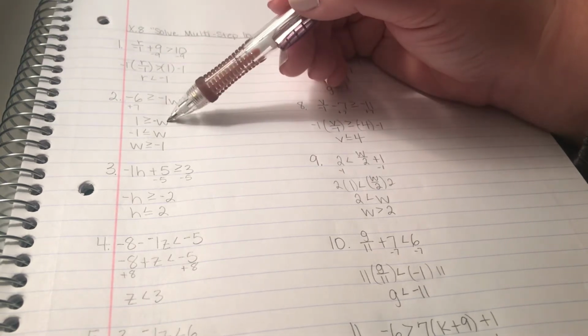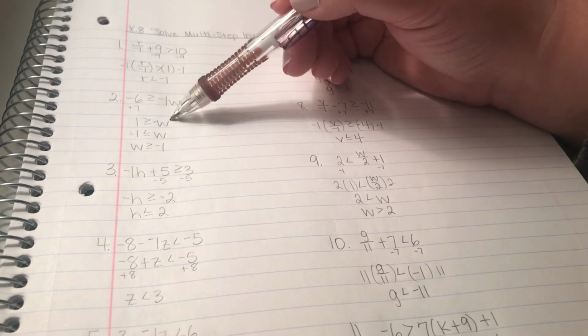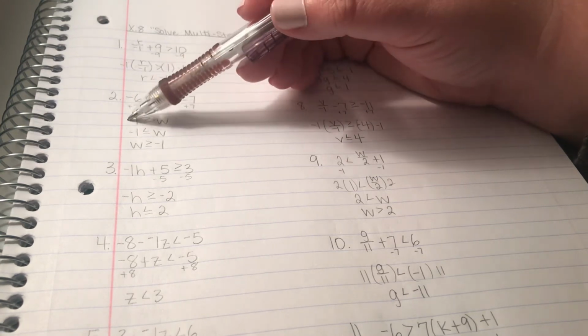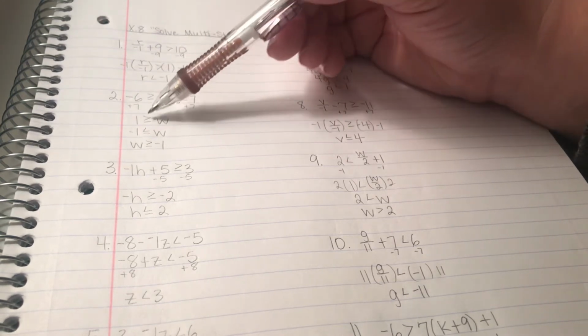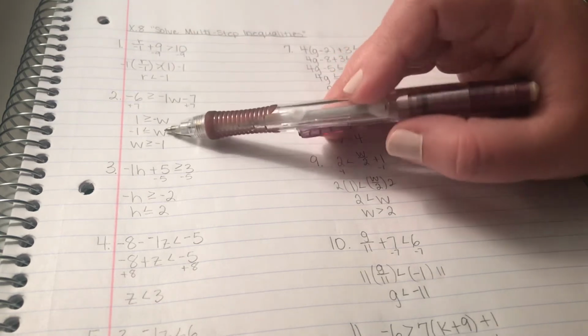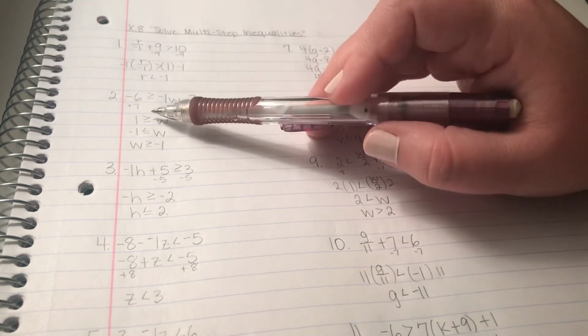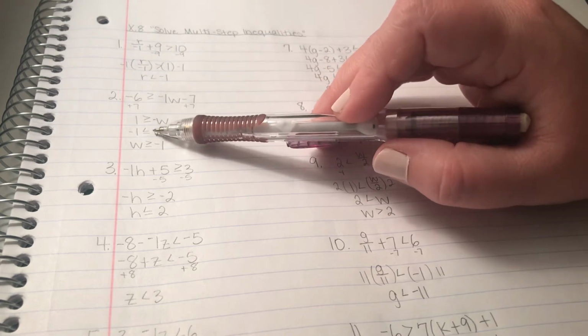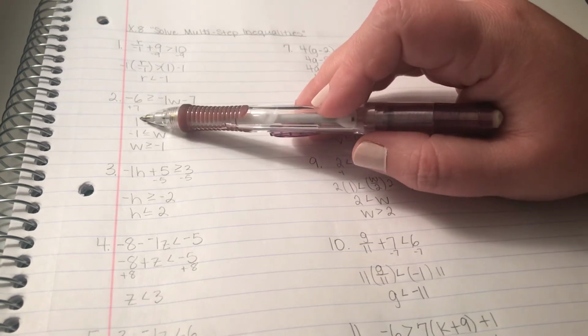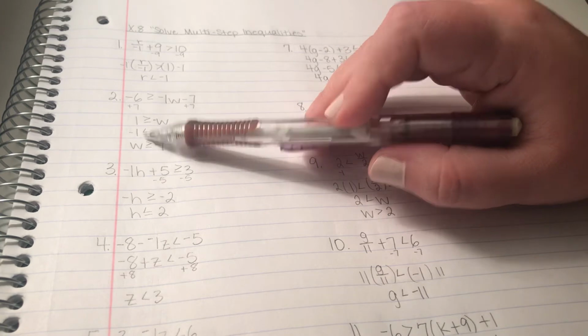So once I do that, we don't want a negative variable, right? So we'll have to multiply both sides by a negative, which means flip all the signs. So -w becomes a positive w. A greater than or equal to becomes a less than or equal to. And then the positive 1 becomes a -1.